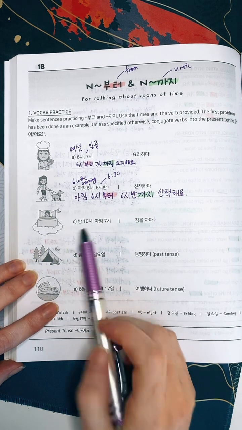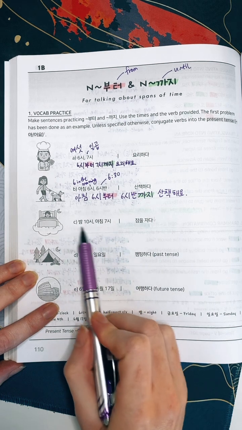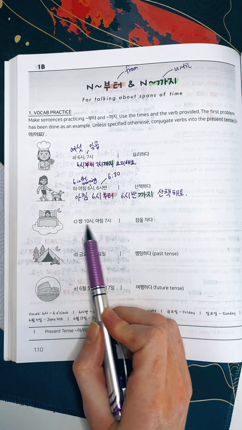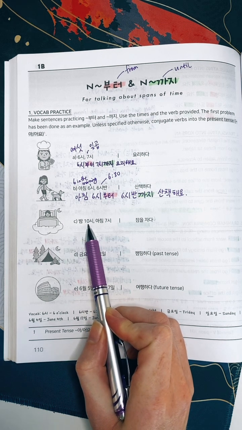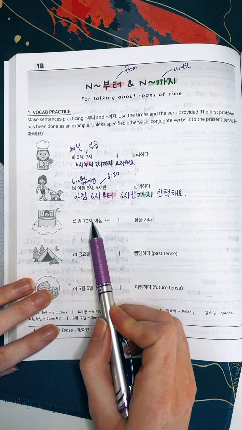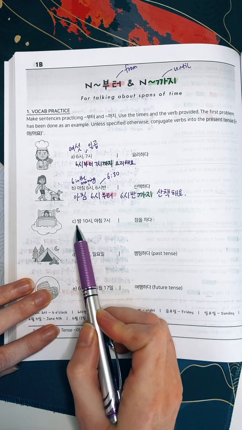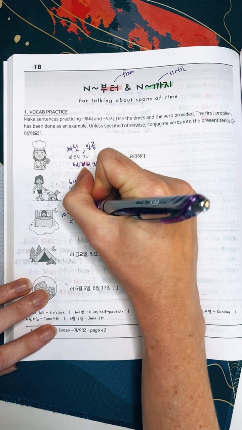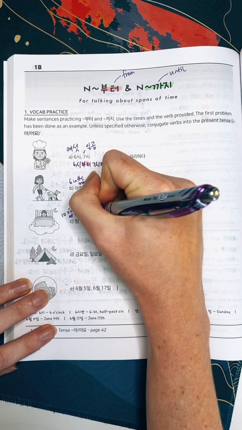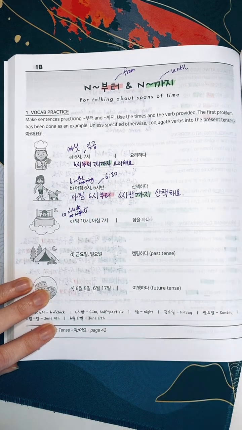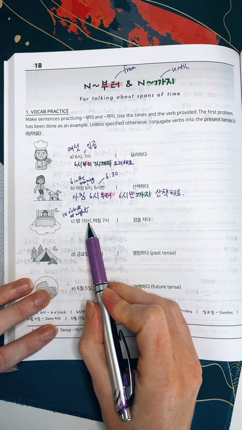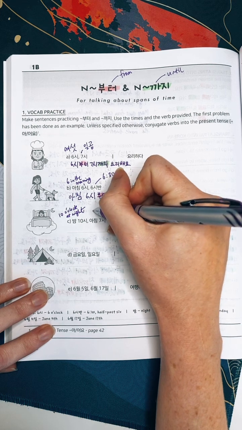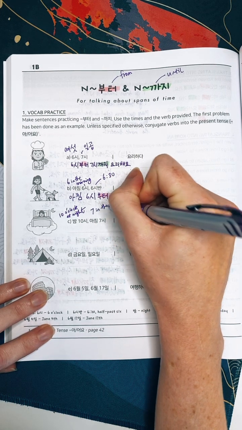All right. C. What are these two words we have now? We have bam, and then this number 10. 10 in Korean is 열. So 10시 is 10 o'clock, and bam is night. So this means 10 o'clock at night. 10 o'clock at night is bam 10시. And we have 아침, and we have 7시. So this means 7 in the morning.